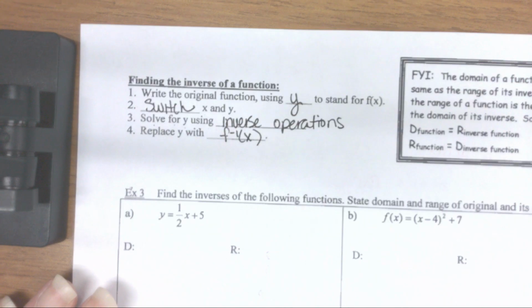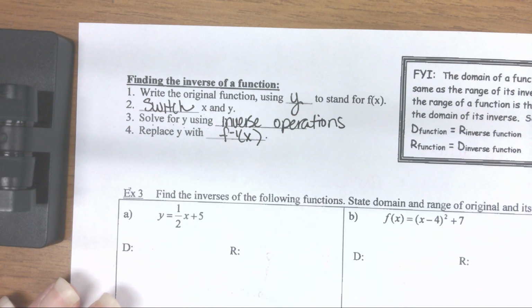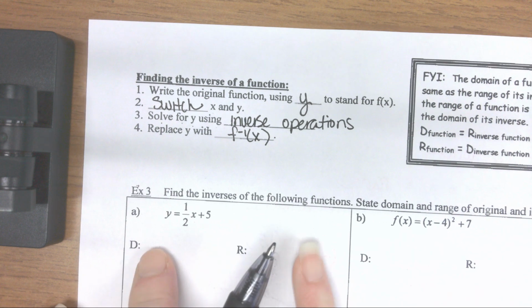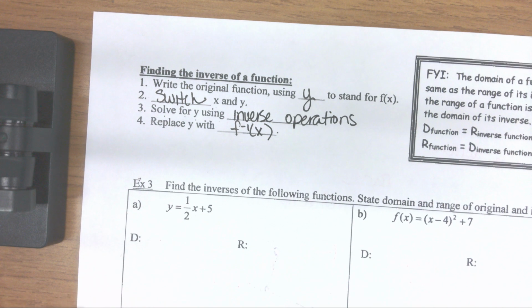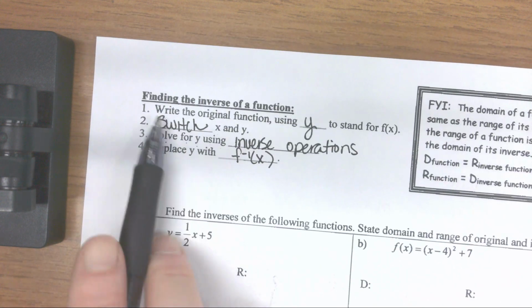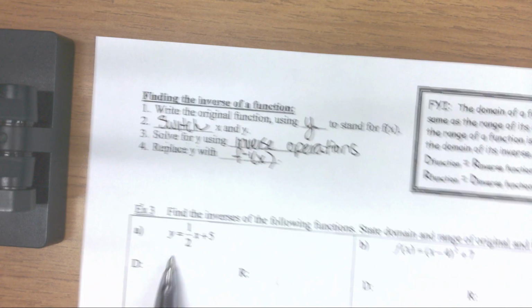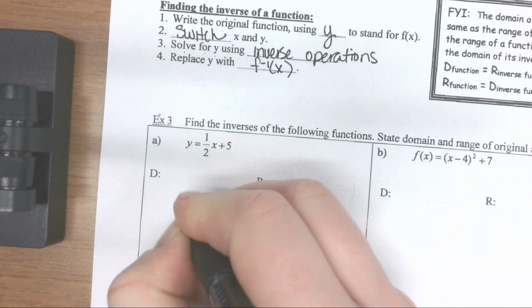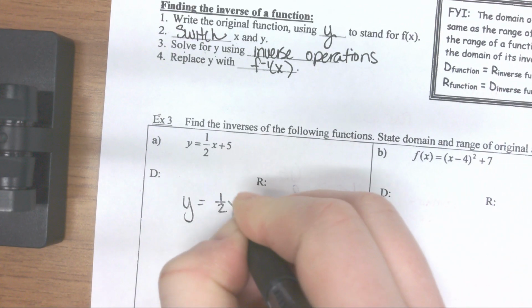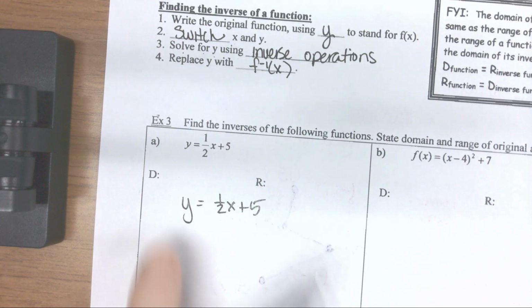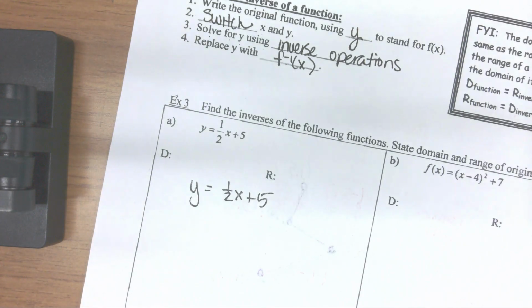So I'm going to just do one with you. And then you're going to try one. I'll talk about domain and range at the end. Let's just do our steps. Okay. Do you see how this is already written as y? So I don't need to do step 1. So we just have y equals 1/2 x plus 1. Okay, that's step 1. Step 2, switch the x and y around.